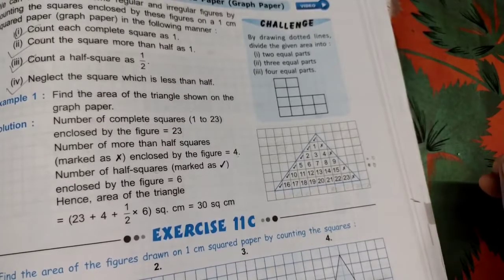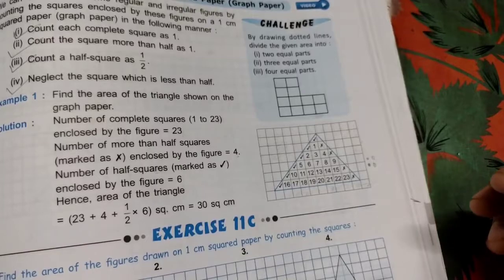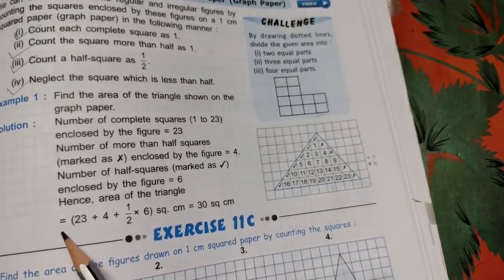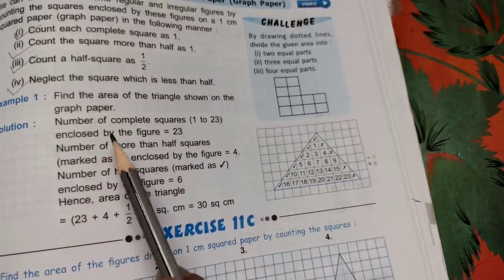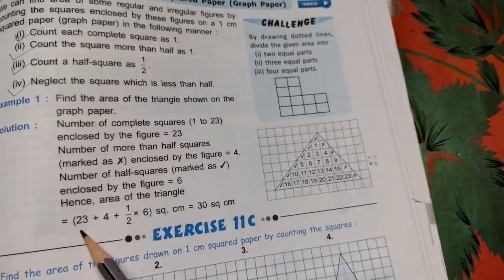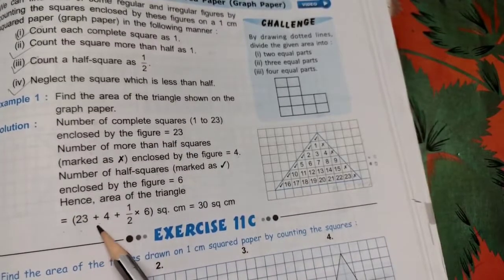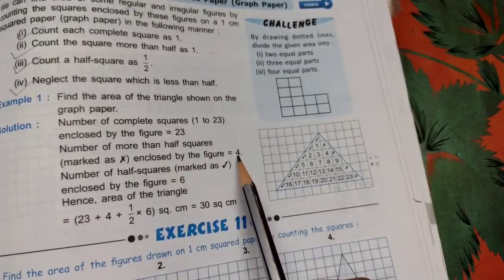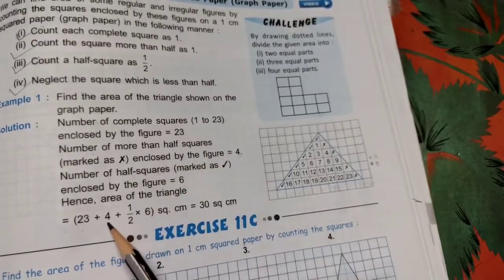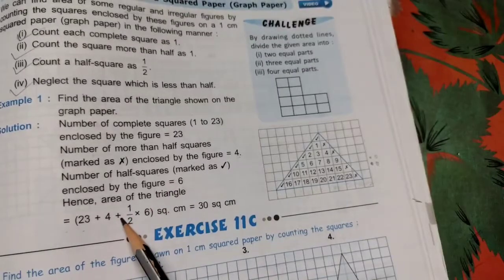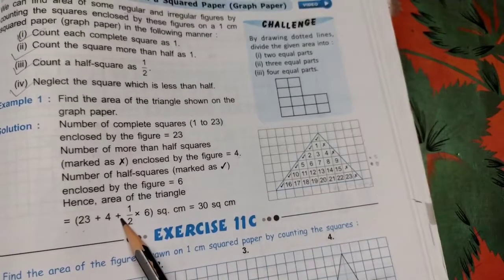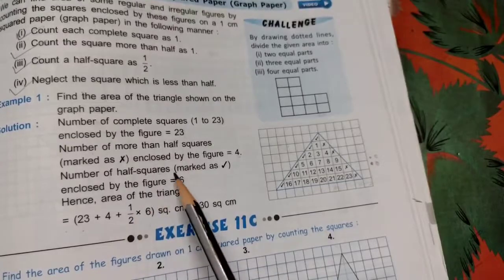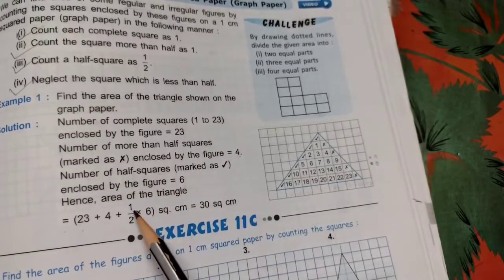Now it is our time to calculate the area of the triangle. As you have calculated, the total number of complete squares was 23. So write down 23 plus more than half, which was 4, plus that means you have to find the summation of all of them. Next, the number of half squares, it is half into 6.